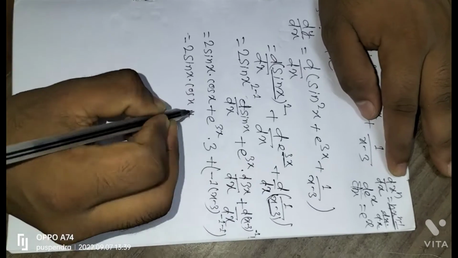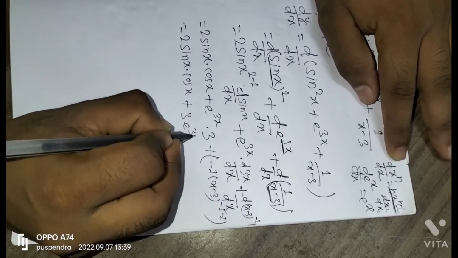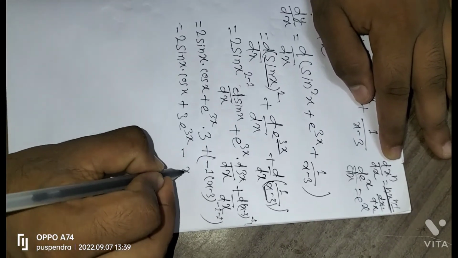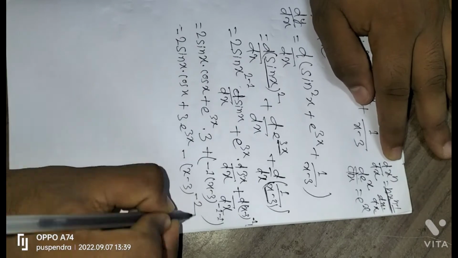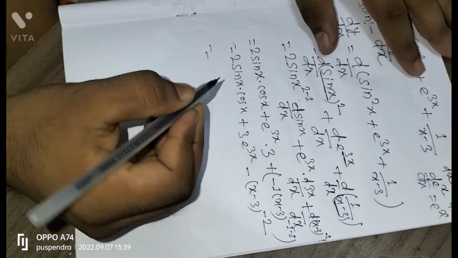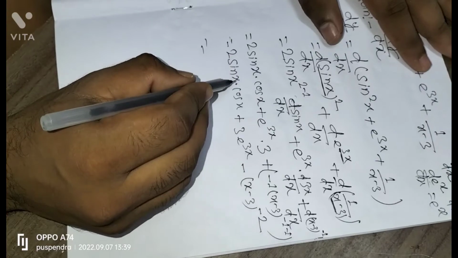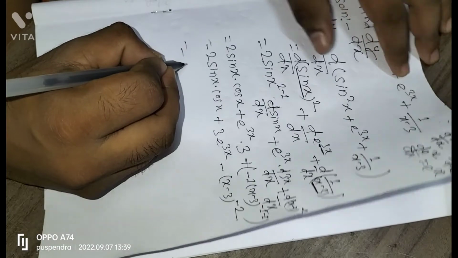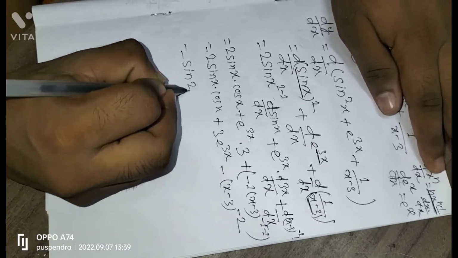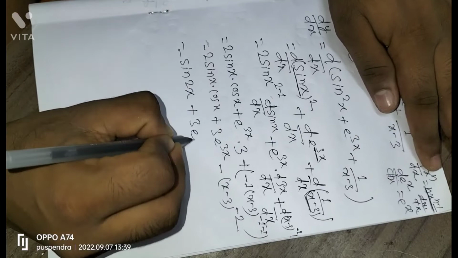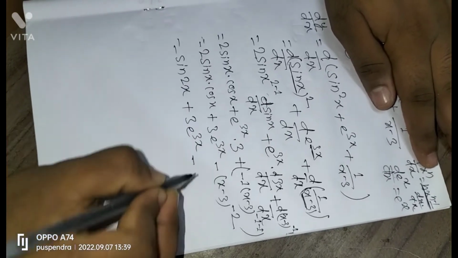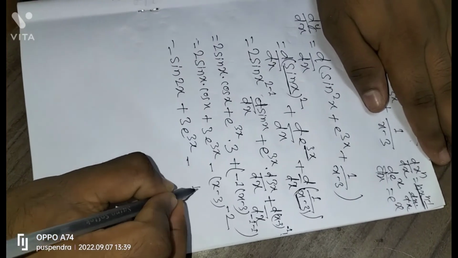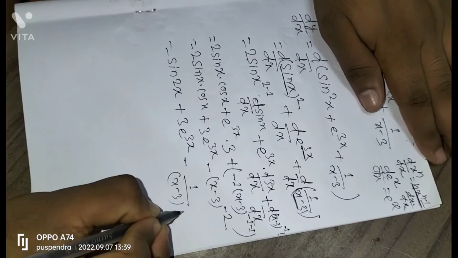equal to 2 sin x into cos x plus 3 e to the power 3x, and here is minus, so plus minus x minus 3 to the power minus 2. So now 2 sin x cos x is sin 2x. The formula of sin 2x is 2 sin x into cos x. So we can write here sin 2x plus 3 e to the power 3x minus x minus 3 to the power minus 2. We can write it as x minus 3 whole square in the denominator.